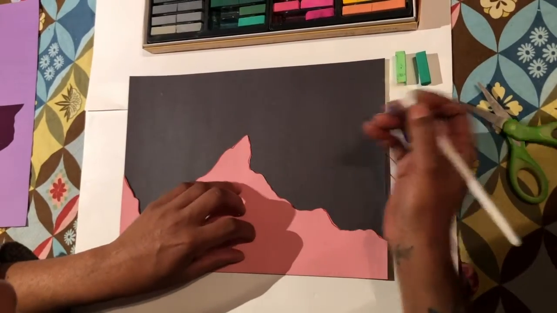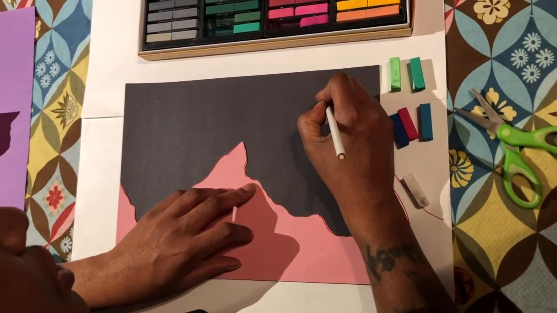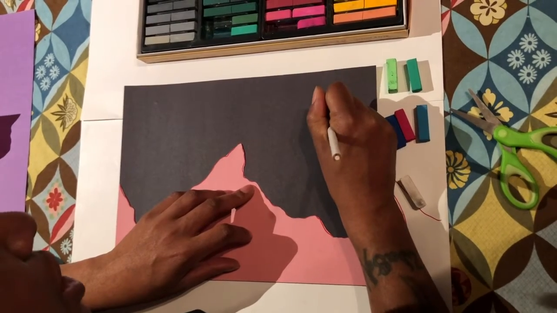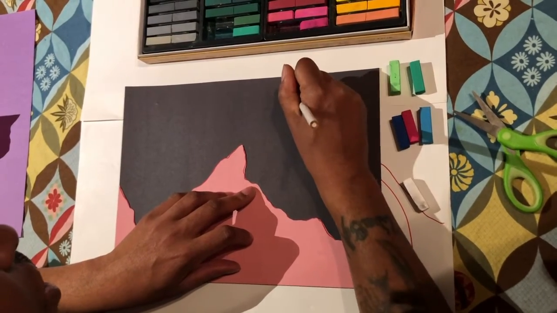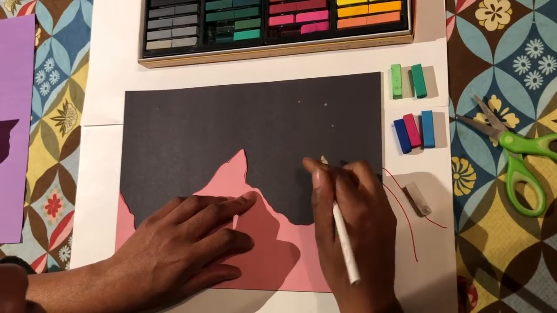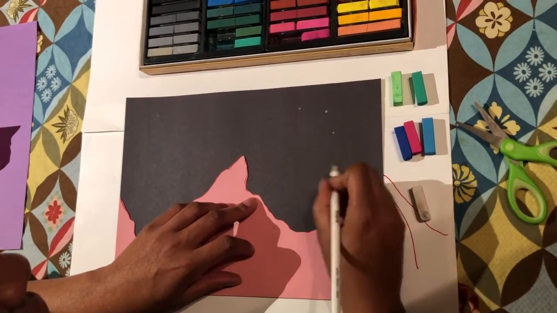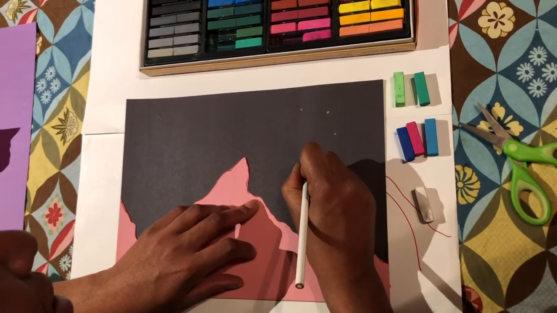Okay, I'm gonna start off by creating some stars. So we know that the stars are not all the same size. So I'm creating little dots everywhere. This is my sky, so this is my night sky.